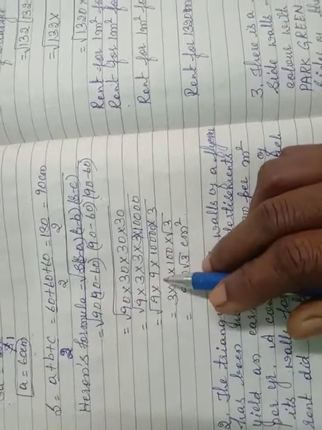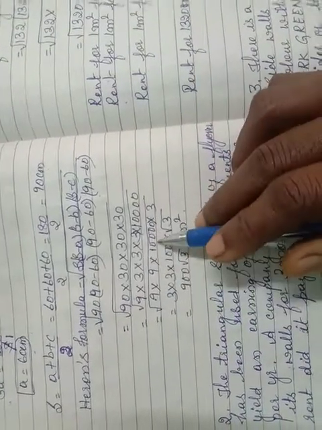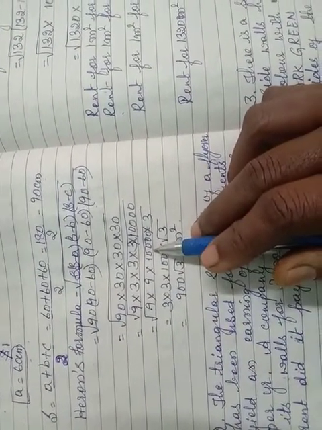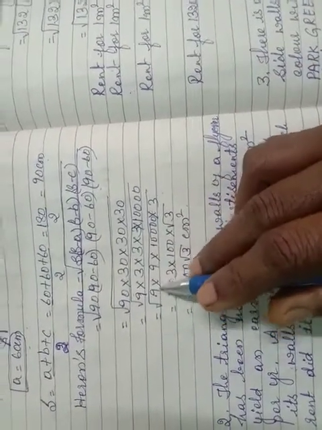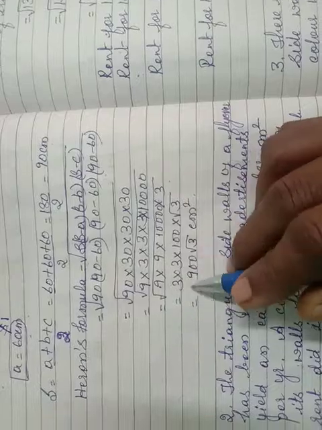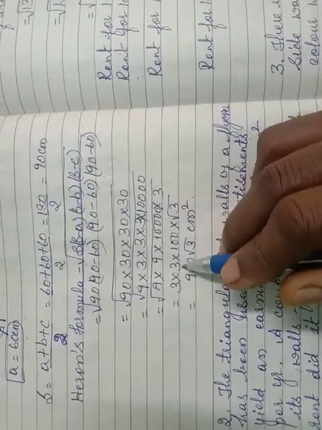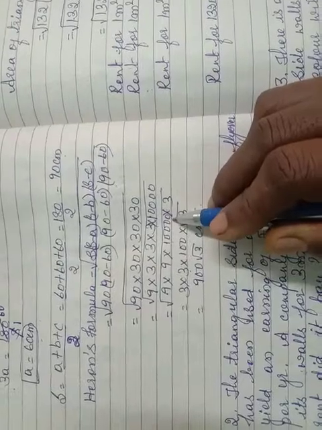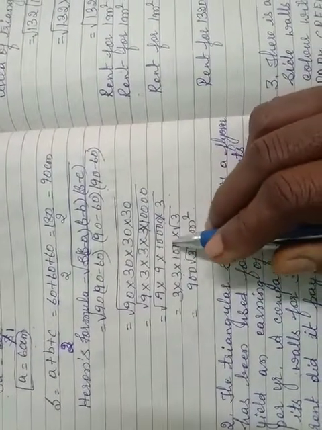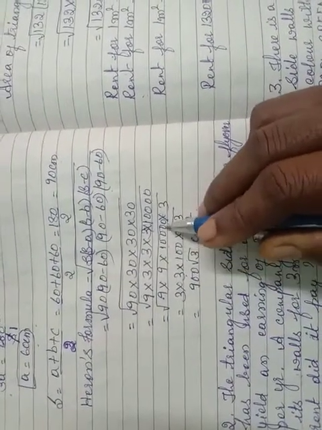So 9 into 10,000 into 3. The square root of 9 you all know is 3, and the square root of 10,000 is what, children? 100. For 2 zeros 1 zero, for 2 zeros 1 zero.